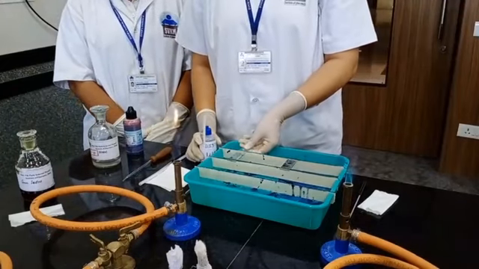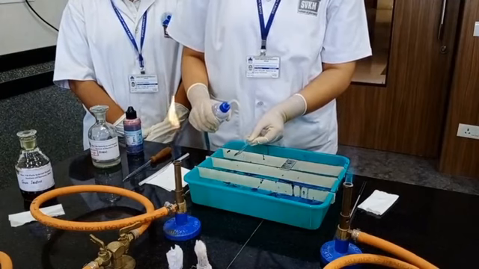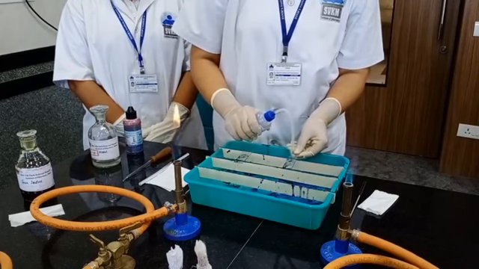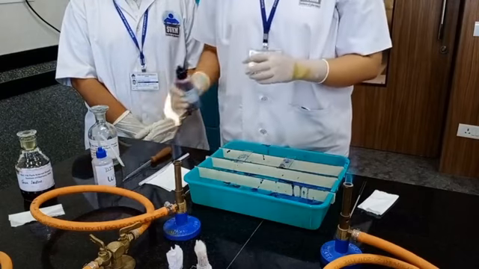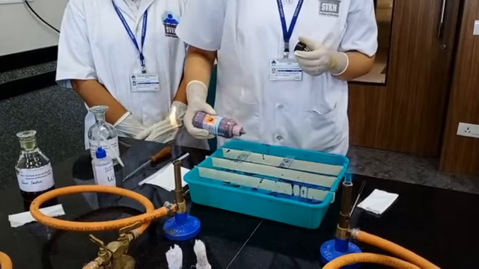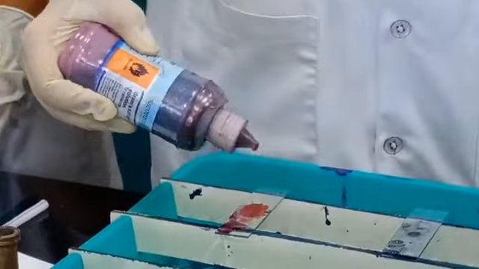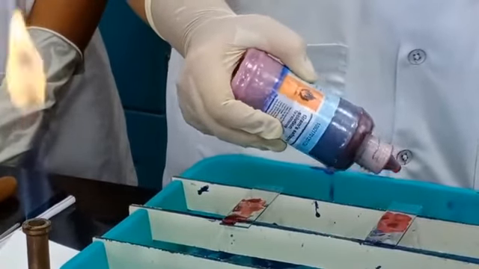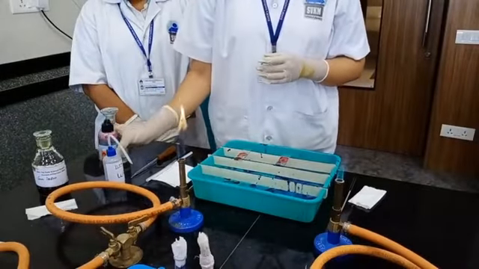After 1 to 2 minutes, we will wash off the decolorizer. And then we add safranin. It is a counter stain and acts as a secondary stain. Wait for 2 to 3 minutes.